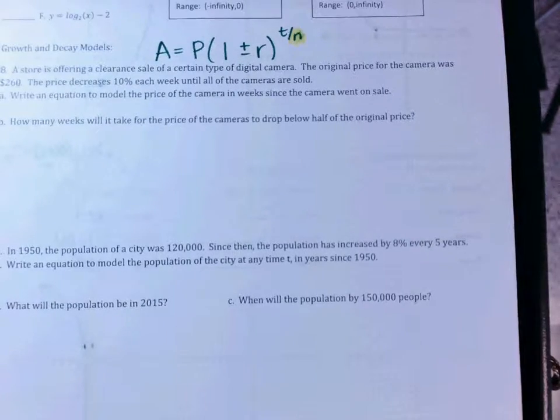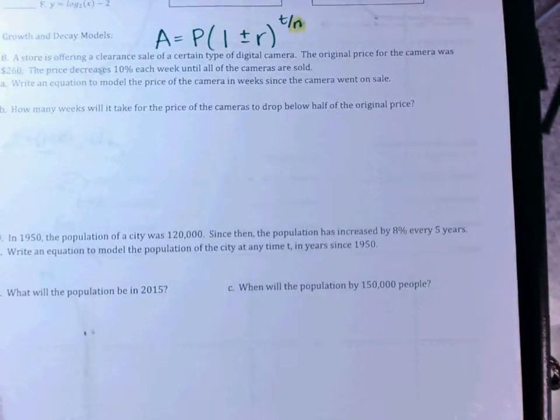Well, we're going to go through the second half tomorrow, and you can check the first half, though. Okay, so let's do number 9. Read through it.